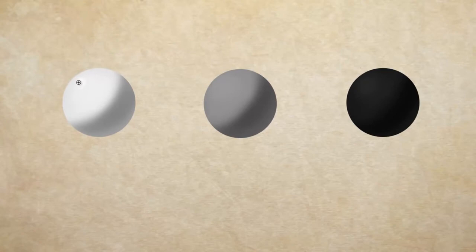Then for the light side, now you barely see that highlight, but for the mid-tone and the dark sphere, then that becomes much more evident. So that's just something to keep in mind.